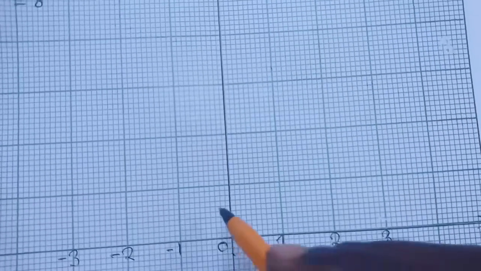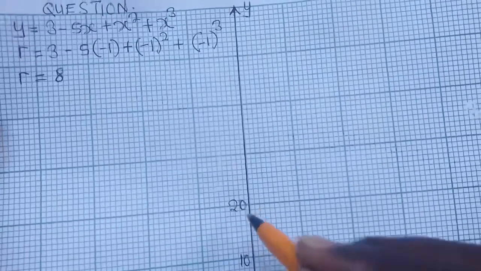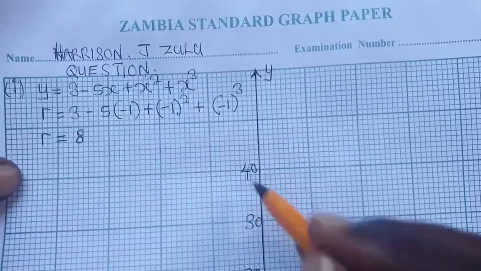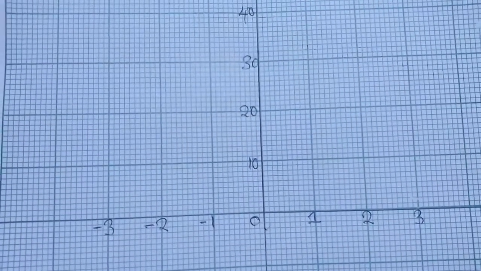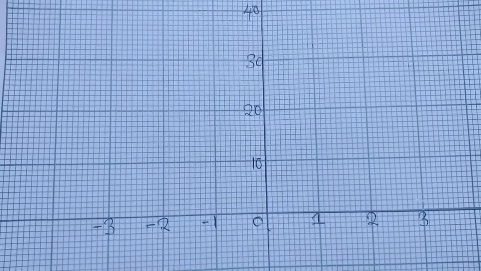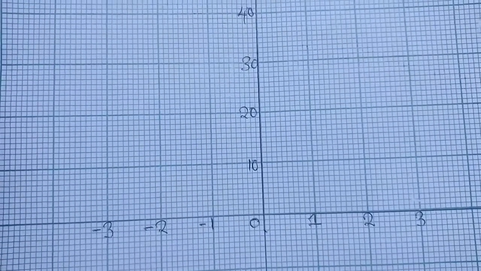So if this is 0, from here is 2 centimeters. So 10, 20, 30, you can end at 30. You can end at 40 if you want. There is no problem. Have you seen? This is your graph. This is the graph that you are given.